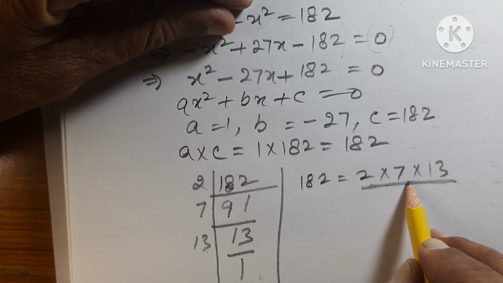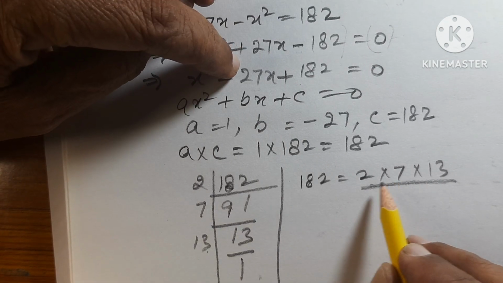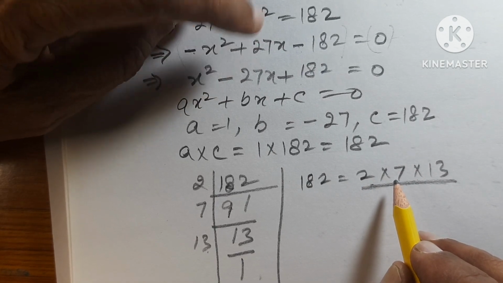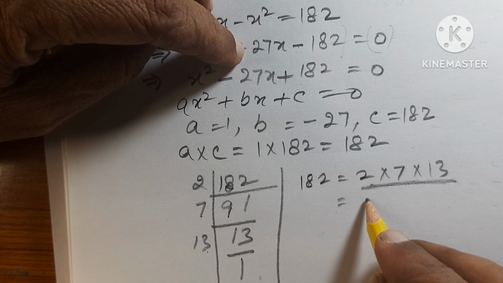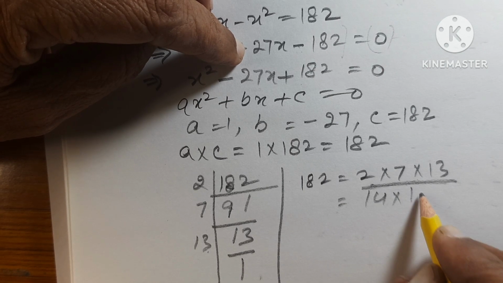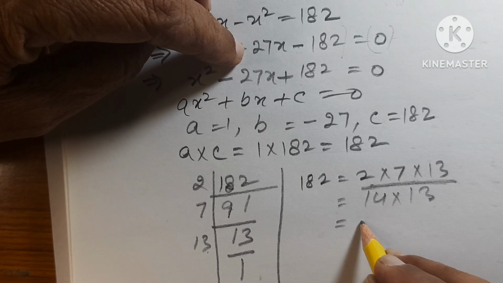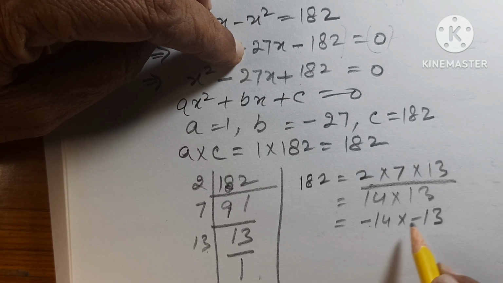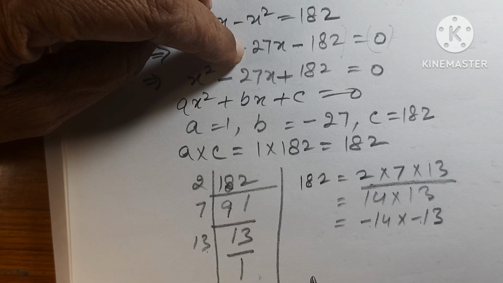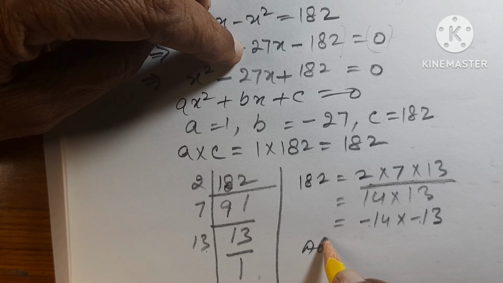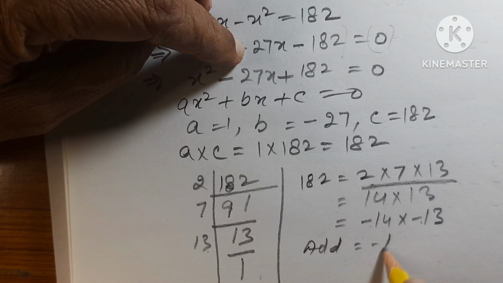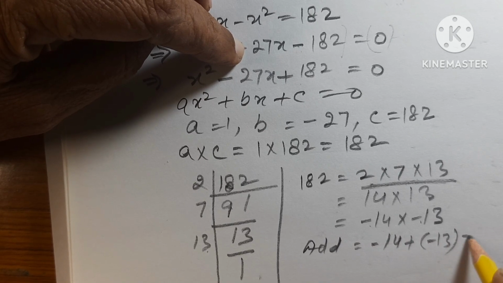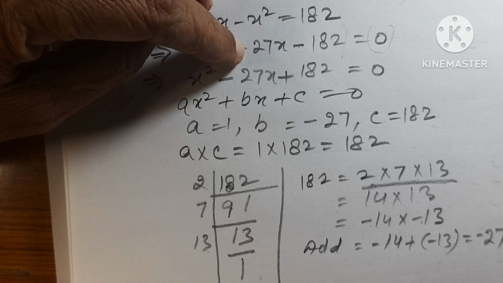Now we have to find the factors of this so that we form the groups such that when we add those groups, the sum should be equal to minus 27. So it is equal to 14 into 13, and I will write it as minus 14 into minus 13, because minus minus when multiplied becomes plus. But when you add, these become minus 14 plus minus 13, which is equal to minus 27.